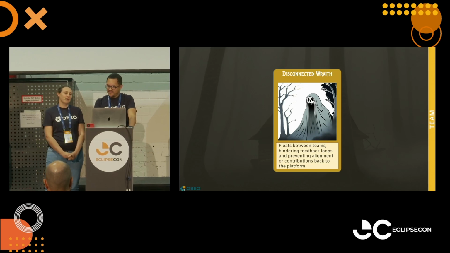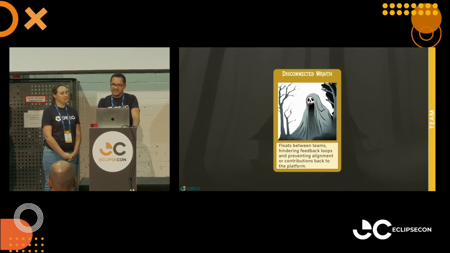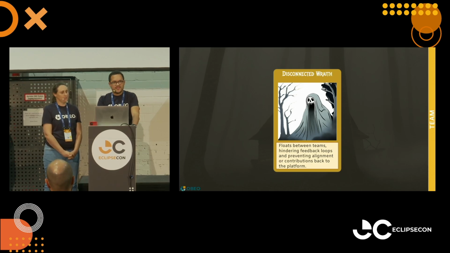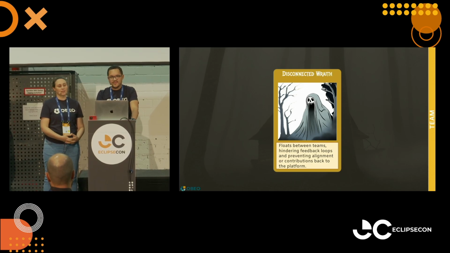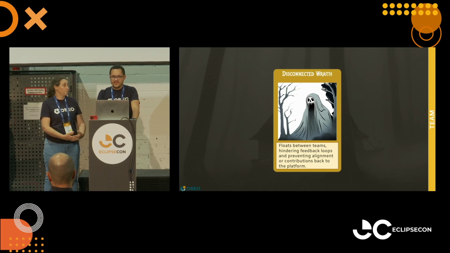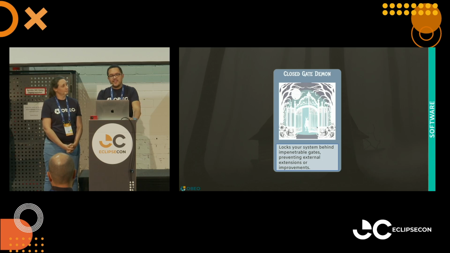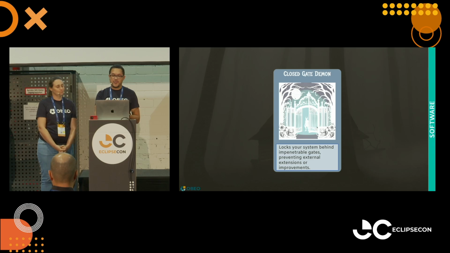My final team-related challenge, but certainly not the least, is that in our open source world, this demon hinders external contributions, preventing feedback on your work and discussions about the needs of downstream projects that are using your platform. And even if we succeed in creating a piece of software that meets all of our needs, we must also address the requirements from our community to enable them to go beyond what we envisioned for Sirius Web. Yet again, there's a demon in our way preventing us from opening up to the world.